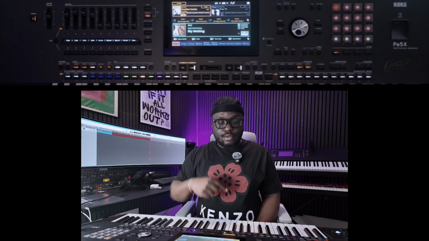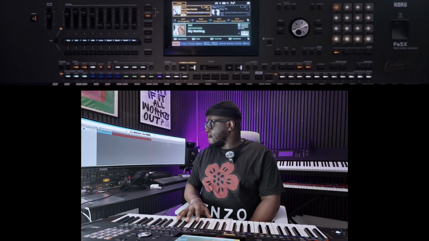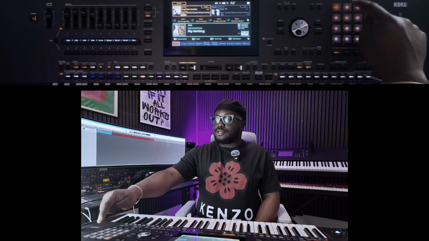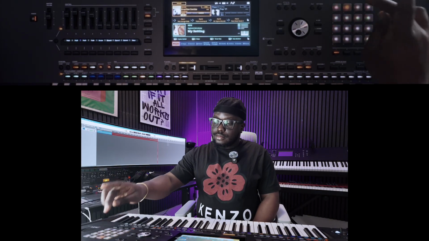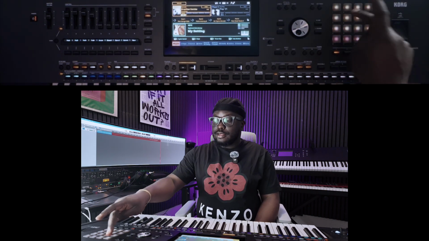Let's go. Now if we want to add something else to it, we can click on 2. Now, if you thought about a DJ set, you can also achieve that using the metric pad.